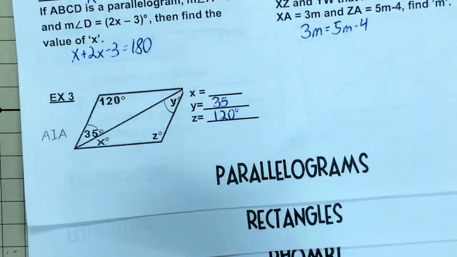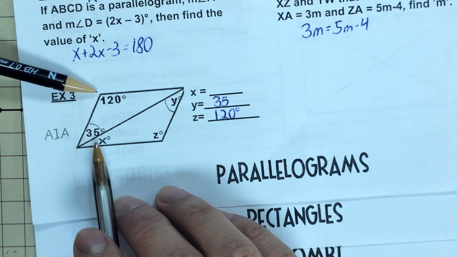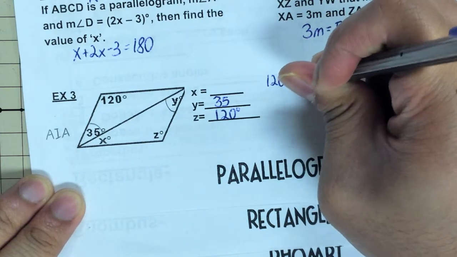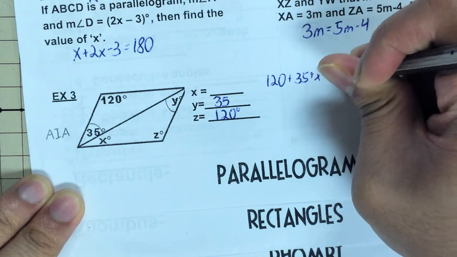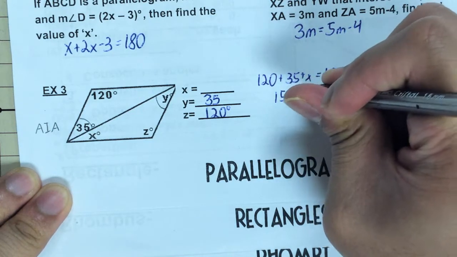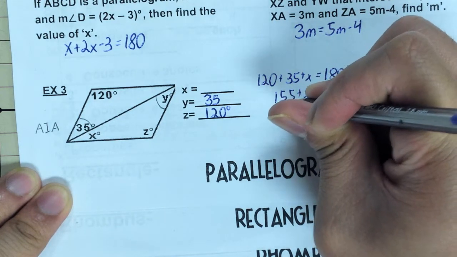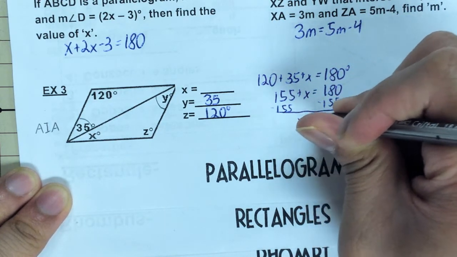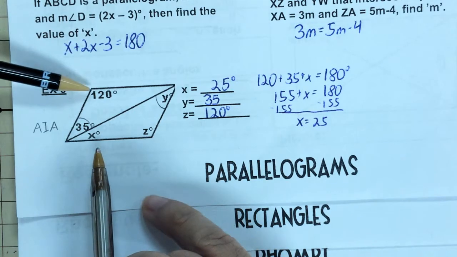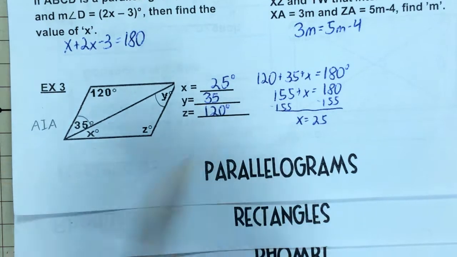Last part. This angle 120 and this angle 35 plus x are consecutive, meaning 120 plus 35 plus x. They're consecutive, which makes them supplementary. Combine like terms. Subtract 155 from both sides. Because again, this corner, the top left corner, plus the entire bottom left corner together equal 180.